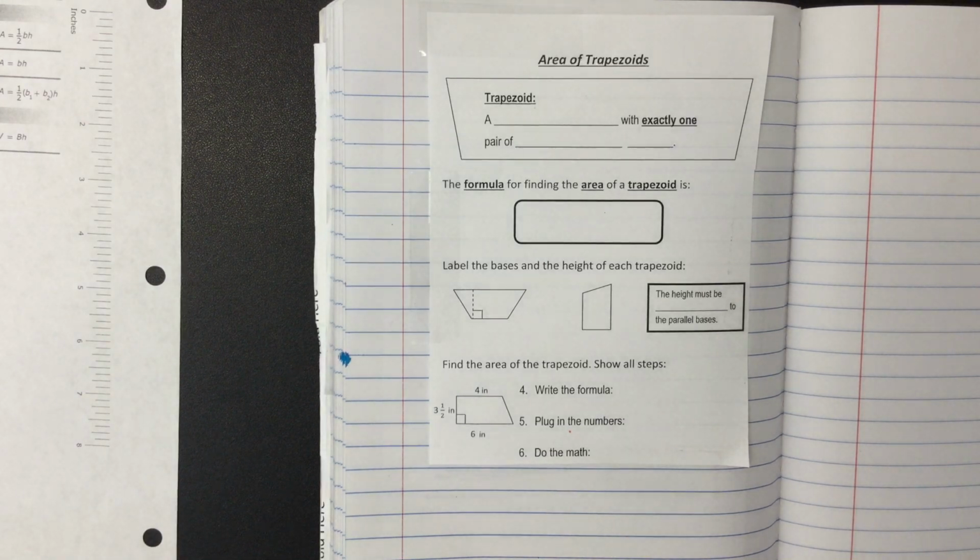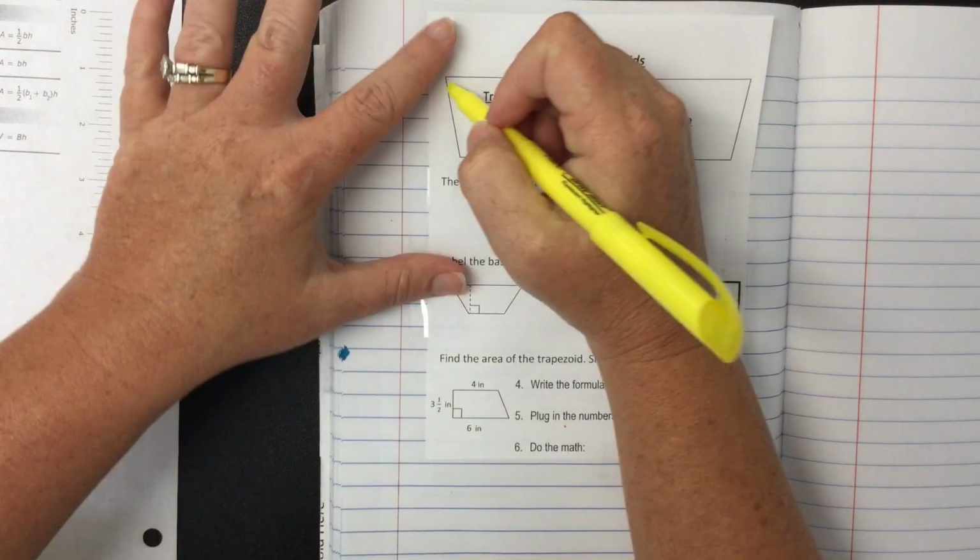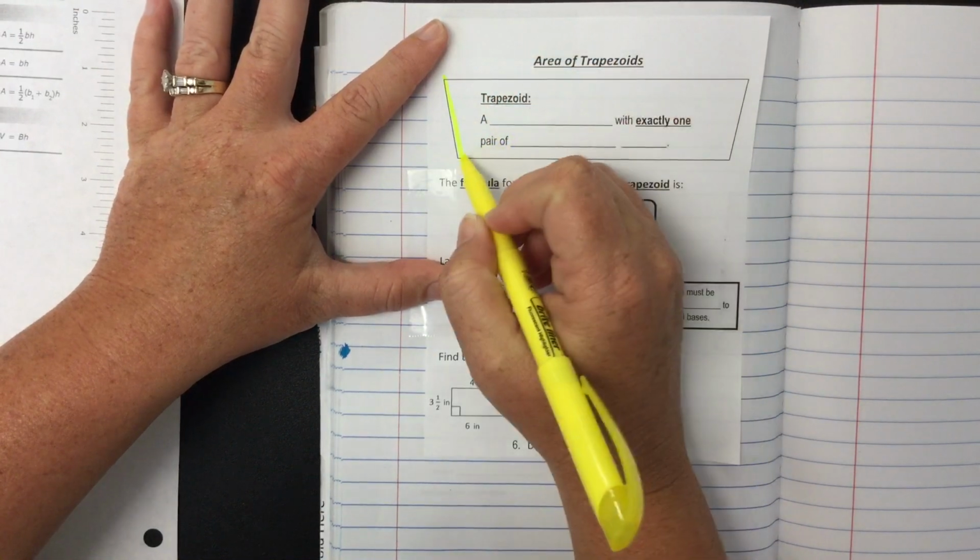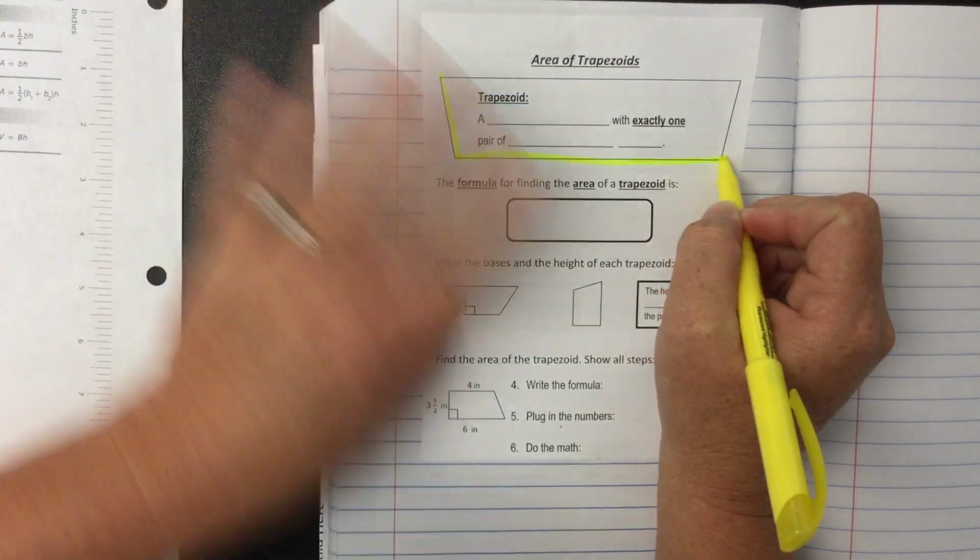So prior to this, we learned about area of a parallelogram. We also learned about area of a triangle. So now we're going to move on to area of a trapezoid. Just in case you don't know what a trapezoid looks like, it looks just like the title here. Trapezoid.